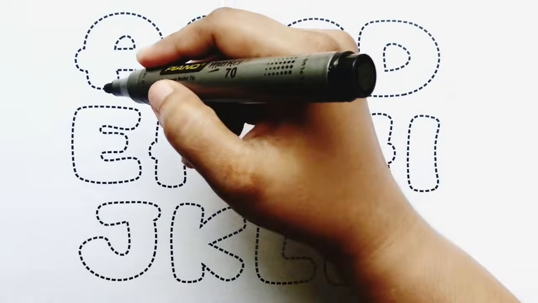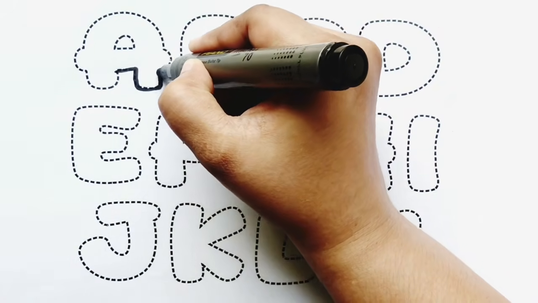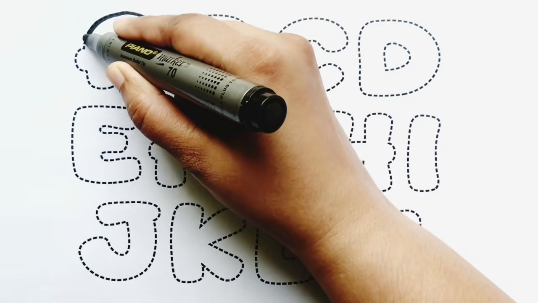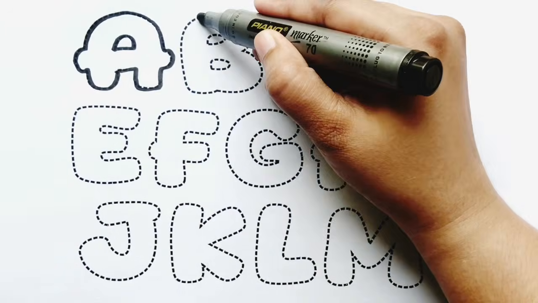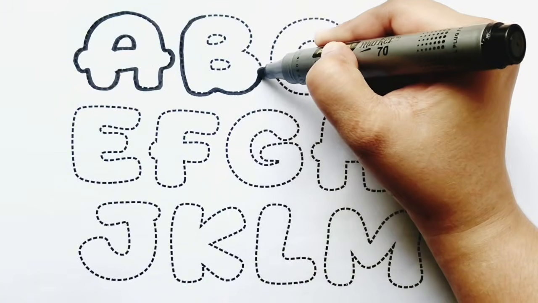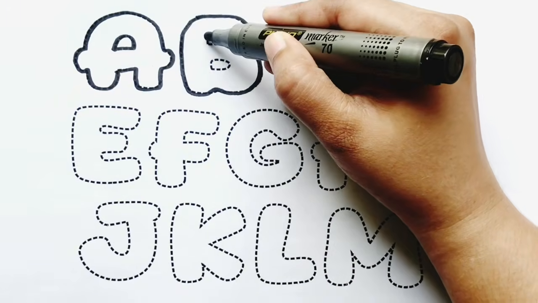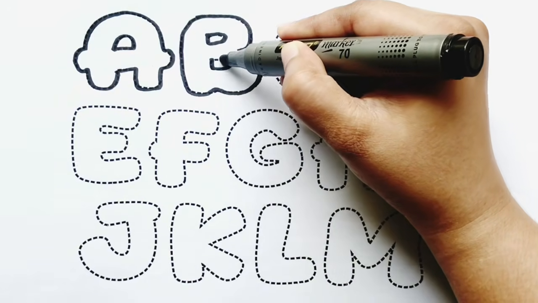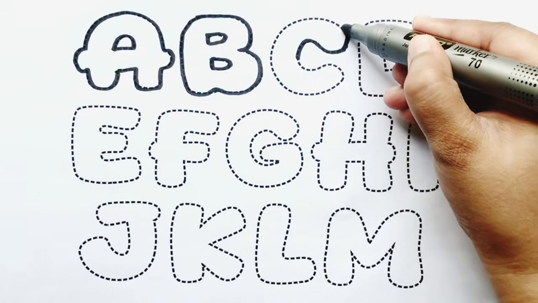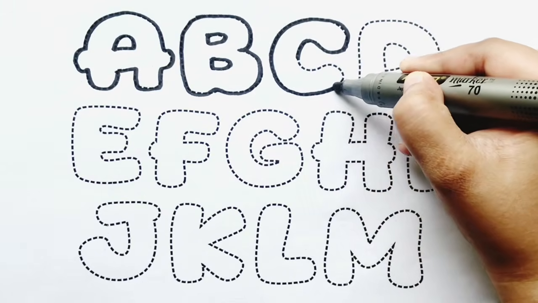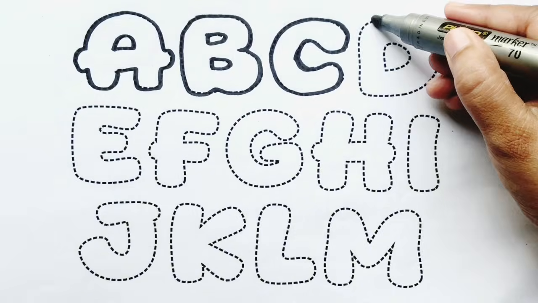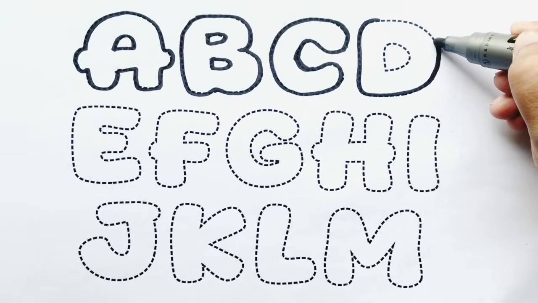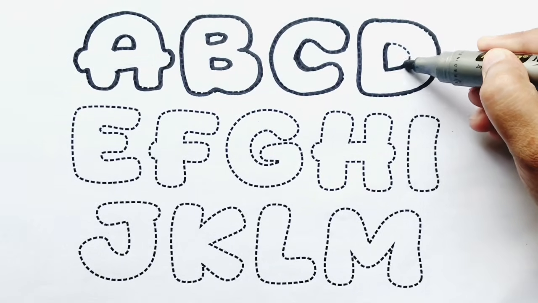I learned to draw capital letter A. A for aeroplane. Capital letter B. B for bread. Capital letter C. C for cherry. Capital letter D. D for donut.